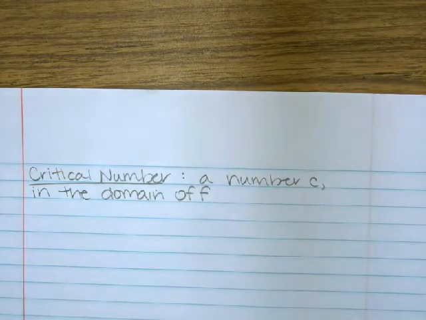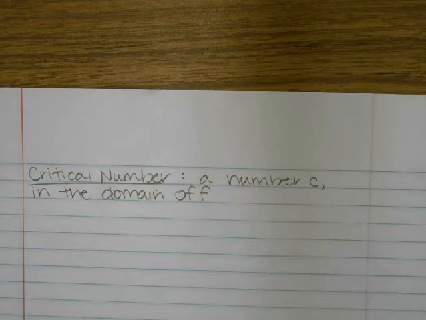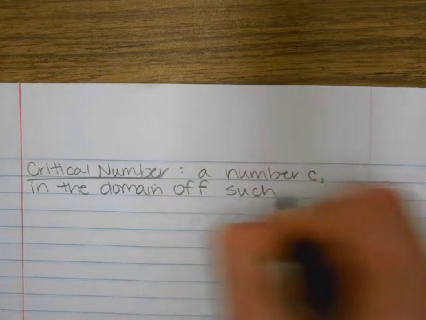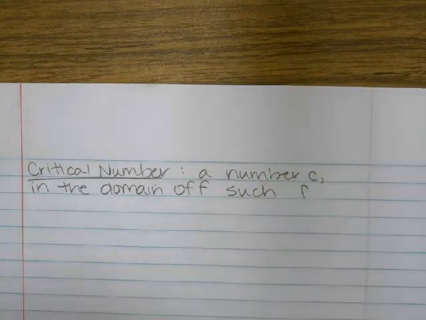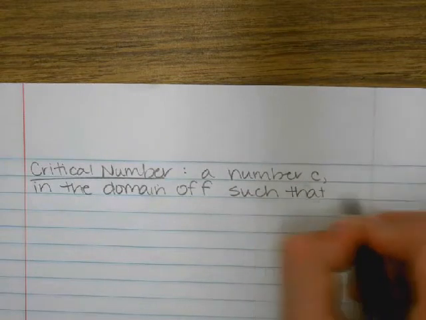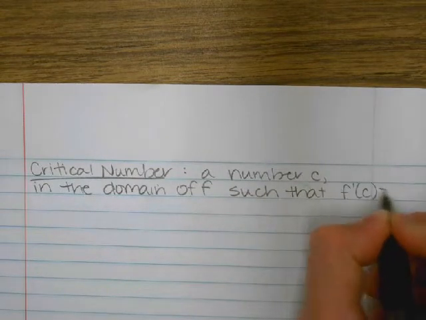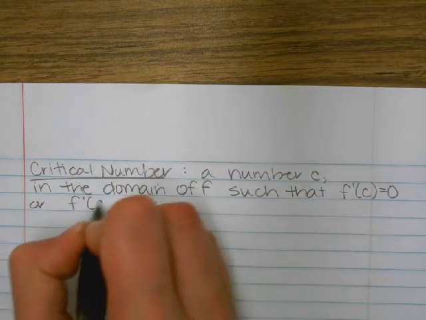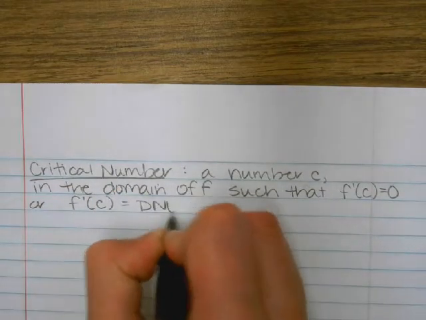When I say it's in the domain of f, that just means that C can be plugged into the function and actually get an answer, such that f prime of C equals 0, or f prime of C does not exist.